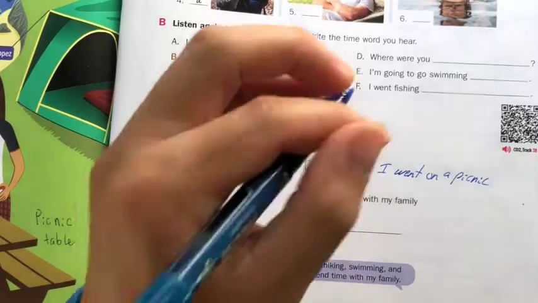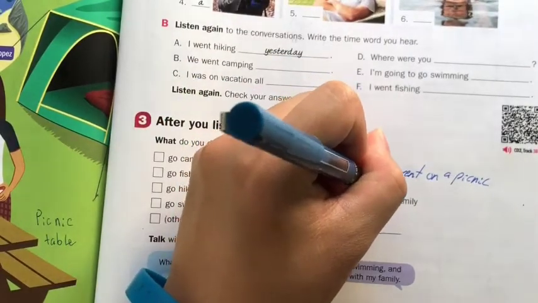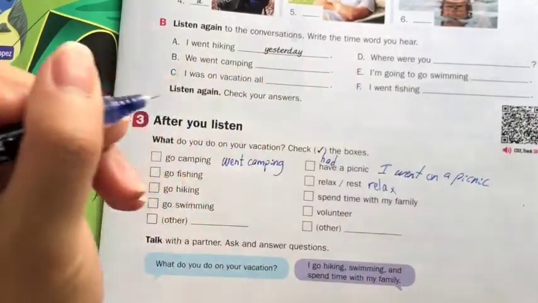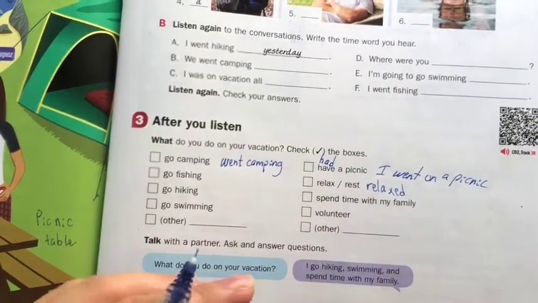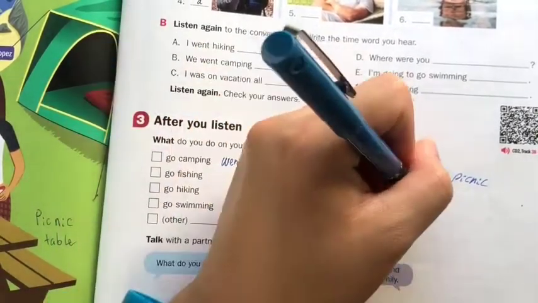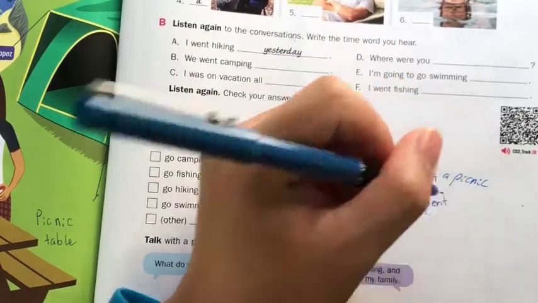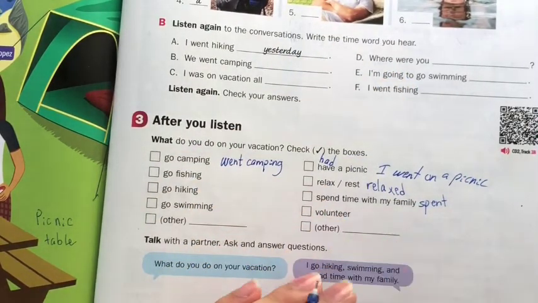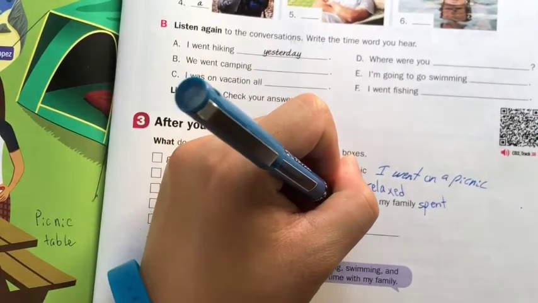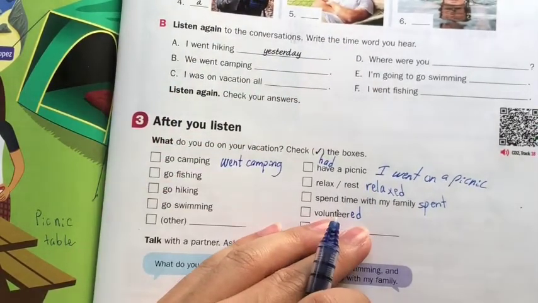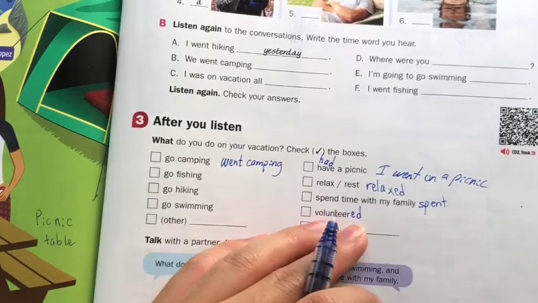Relax. Relax is a regular verb. So we say relaxed. I relaxed. I spent. I spent time with my family. Volunteer. Volunteer is a regular verb, so we can add ed to the end. I volunteered.